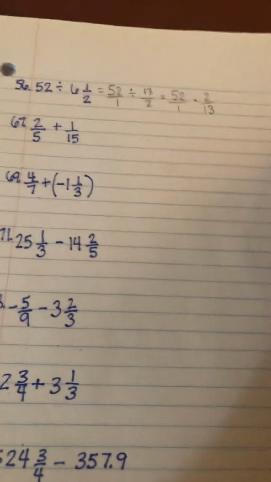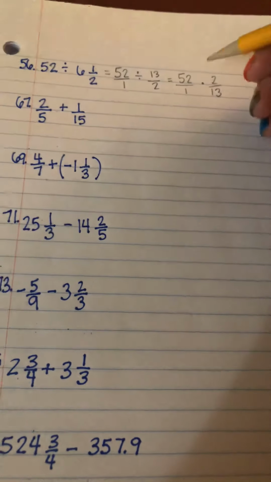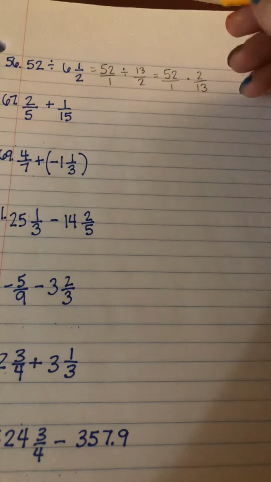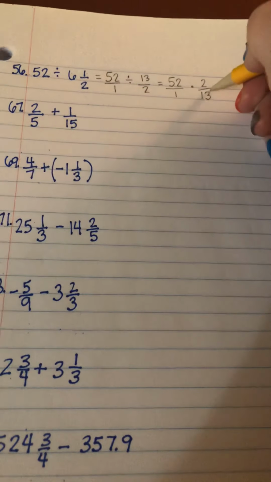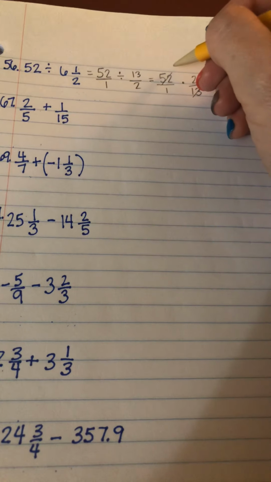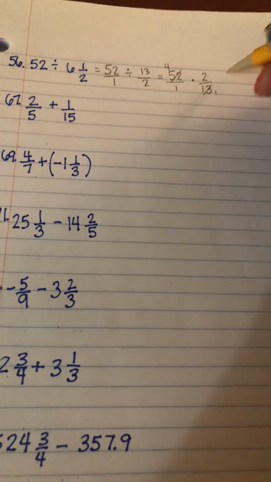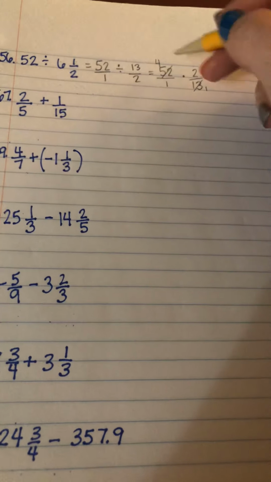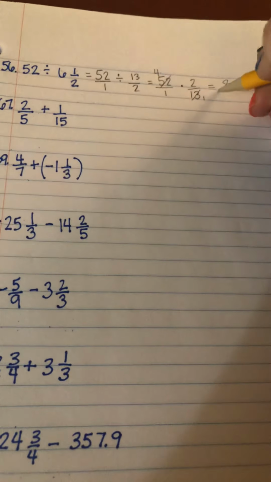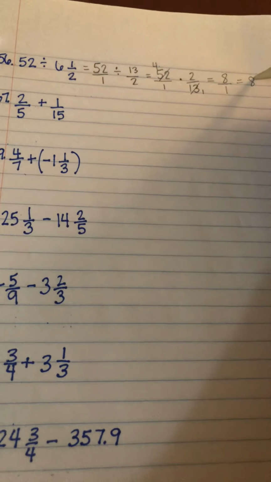Okay? Now, 52, we're going to simplify before we multiply. Yes, so this will become 52 divided by 13 is 4, and this will be a 1. Now go ahead and multiply across. 4 times 2 is 8 over 1, which equals 8. Okay?